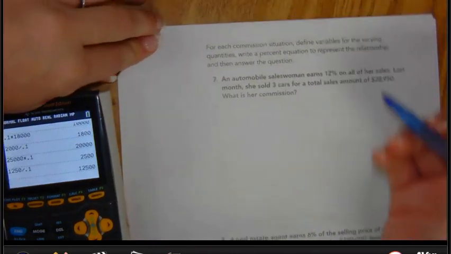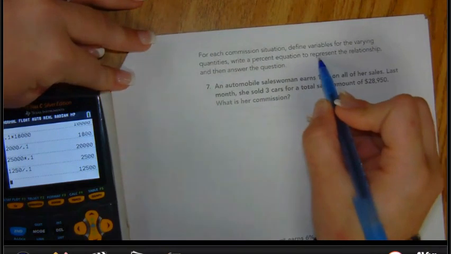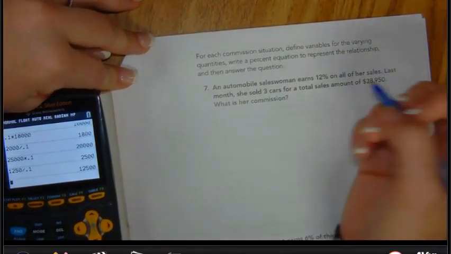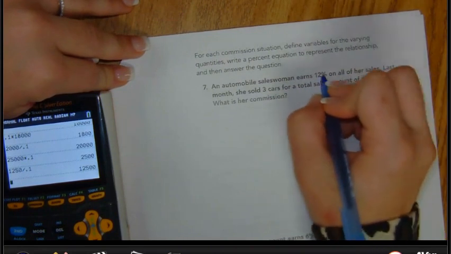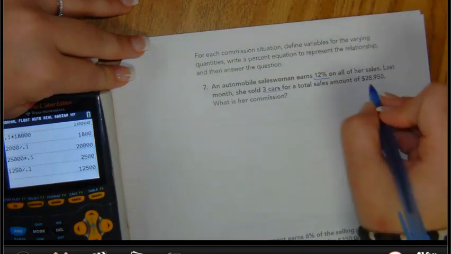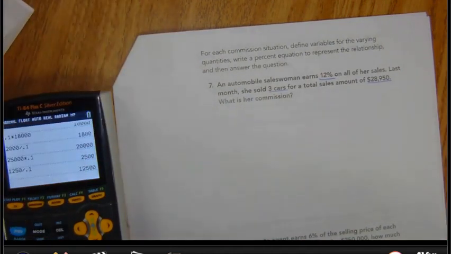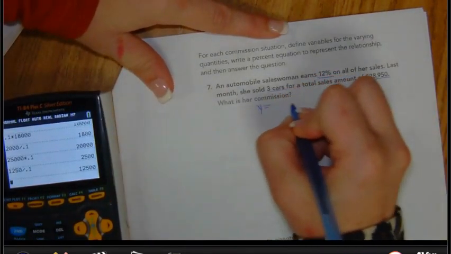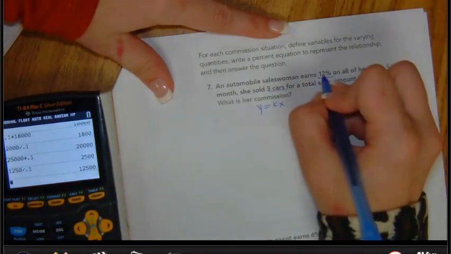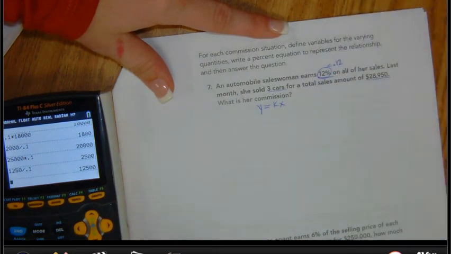All right. For each situation, define variables for the varying quantities. Write a percent equation to represent the relationship, then answer the question. All right. So an automobile saleswoman earns 12% on all her sales. Last month, she sold 3 cars for the total sales amount of $28,950. What is her commissions? All right, so she received 12% on everything she did. So it's still the same exact equation. Y is equal to K times X, where K is my percent as a decimal. So 12% as a decimal is equal to 0.12.